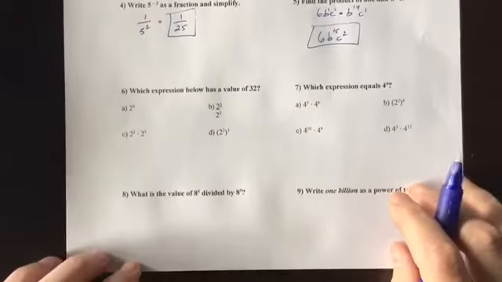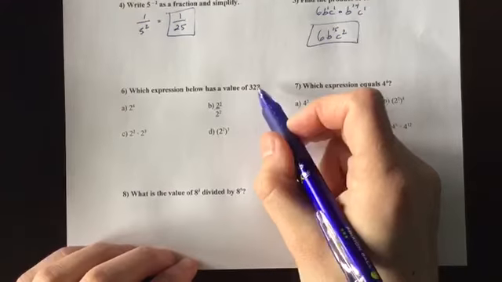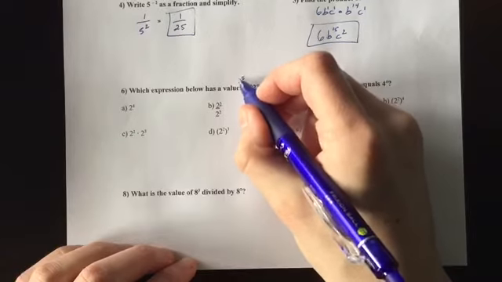Okay. Now we're looking here, which expression below has a value of 32? And we're looking all at powers of 4. So I want to realize that 32 is equivalent to 2 to the 5th.